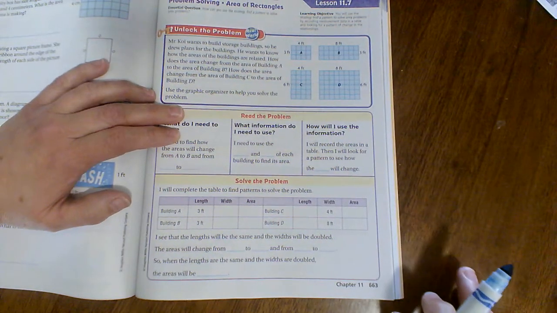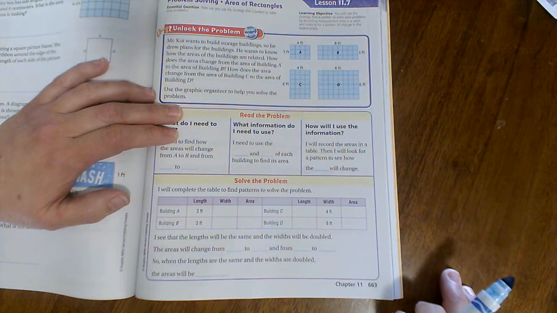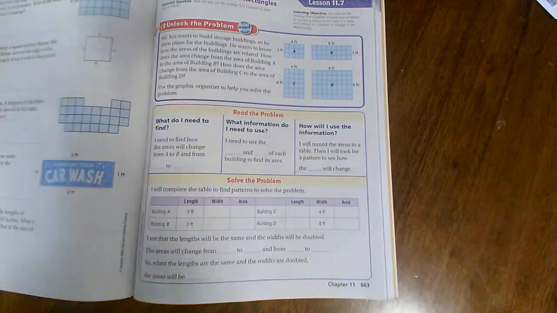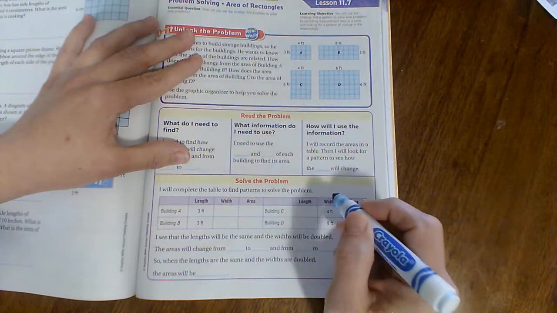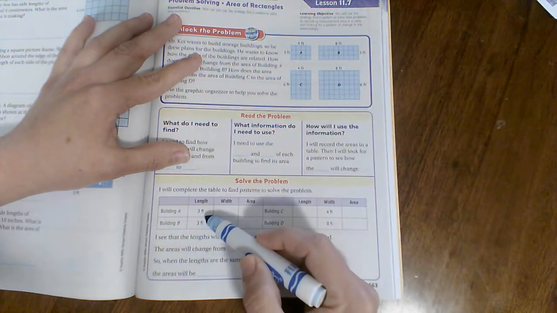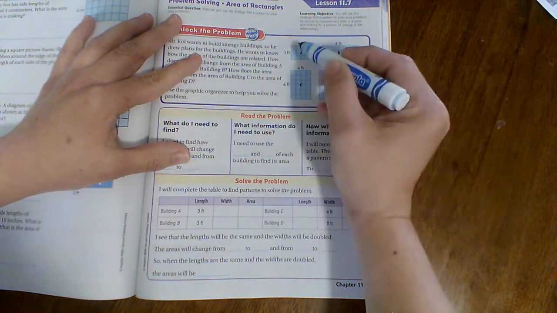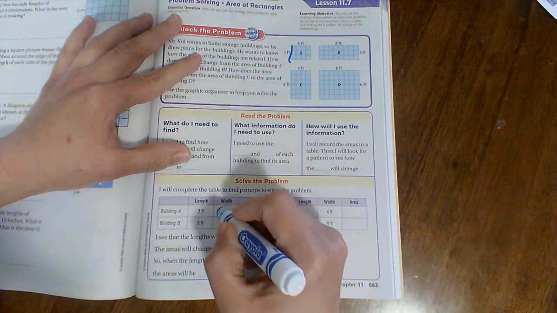What we're going to do first is find the area of each of the buildings. So let's look here. I will complete the table to find the patterns to solve the problem. Well, look at building A. We have the length is 3 feet right here. What is the width? 4 feet.